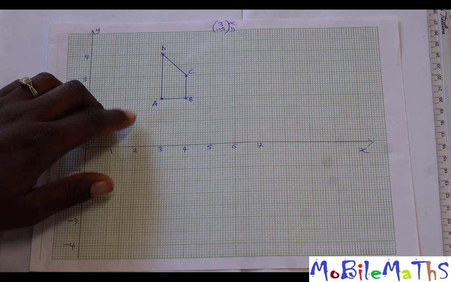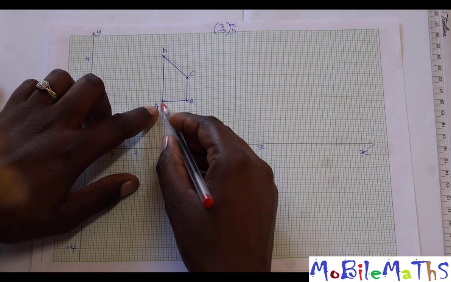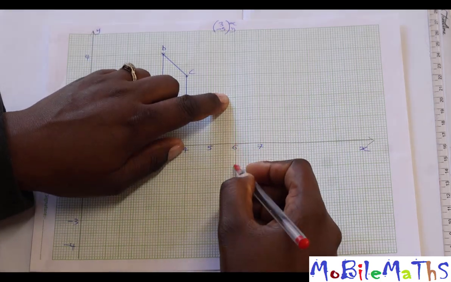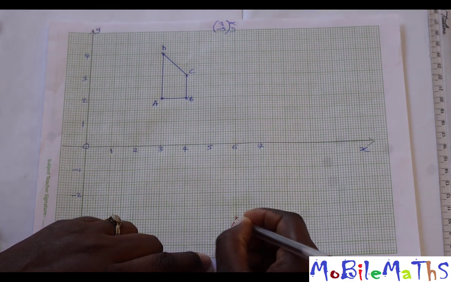So let's move and have that. I'm going to move for A, that's 1, 2, 3. I go down 1, 2, 3, 4, 5. It means A is going to be here, A1.